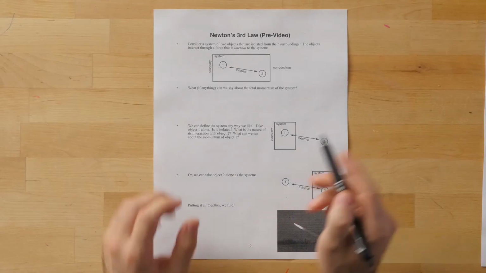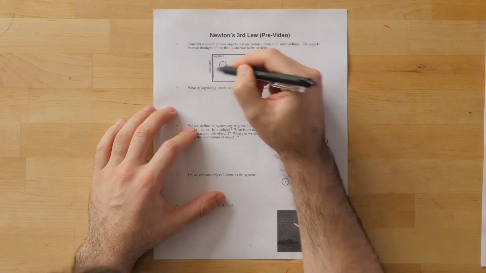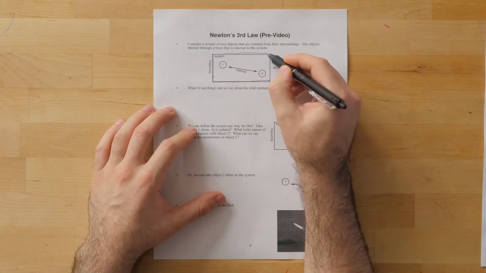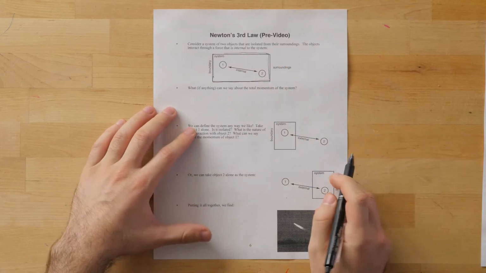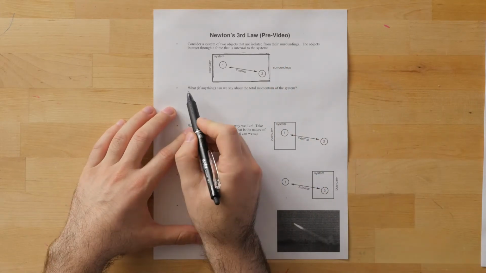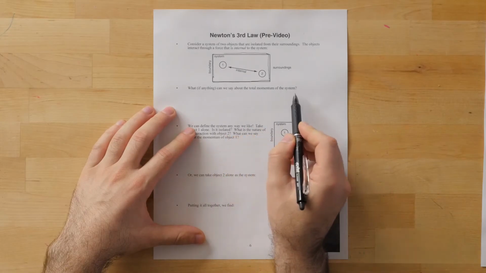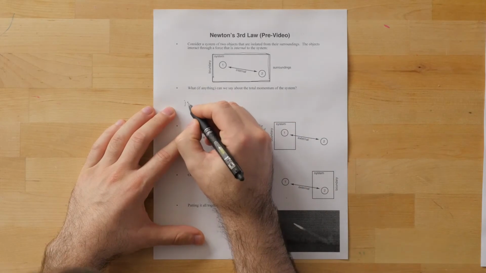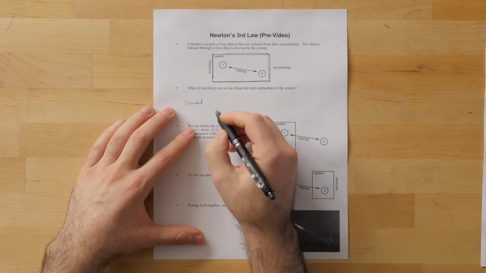So Newton's third law, here we're going to start by looking at a system of two objects. So the system is two objects here. And so we want to know what, if anything, can we say about the total momentum of the system? Well, it's isolated, and so we know what that means.